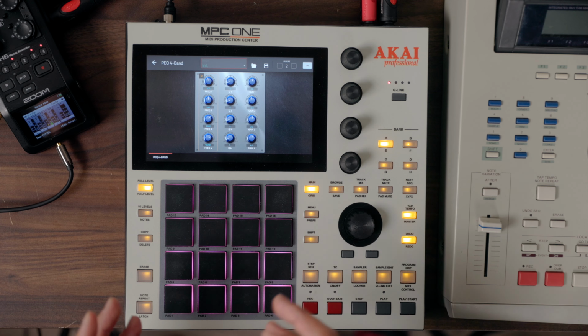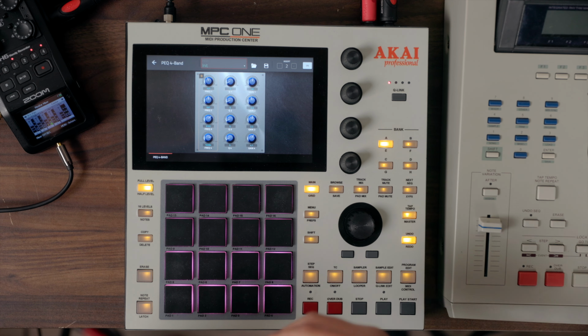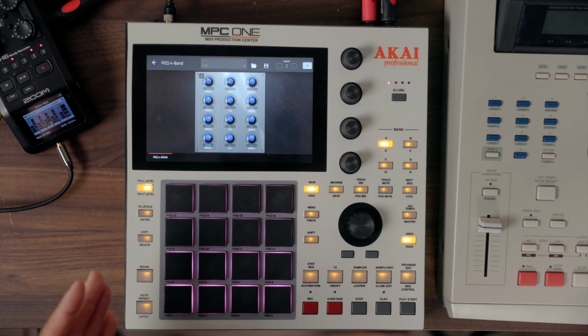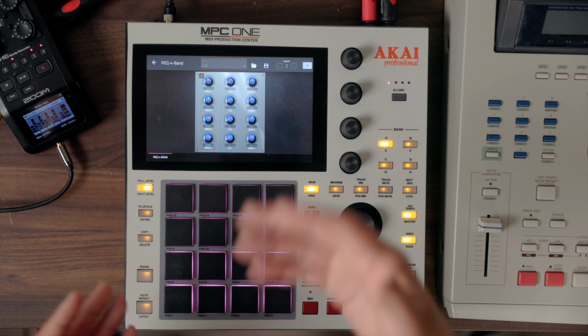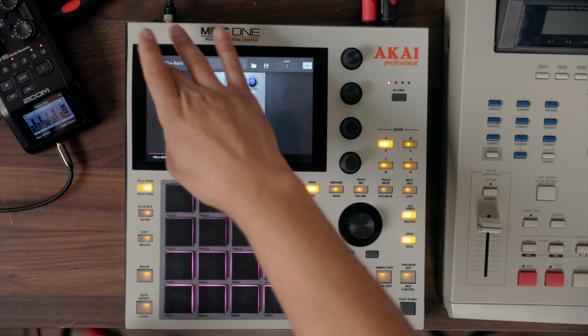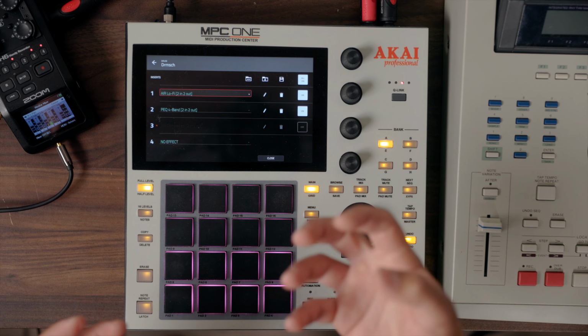Again, subtle changes. We're not trying to make a drastic change because we're going to mix this after in Ableton. So we're not trying to mix 100% here. We're just trying to add a feel to the track.